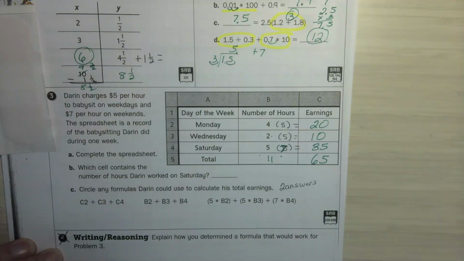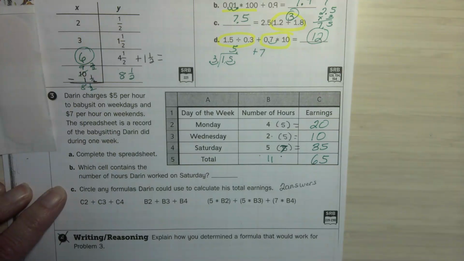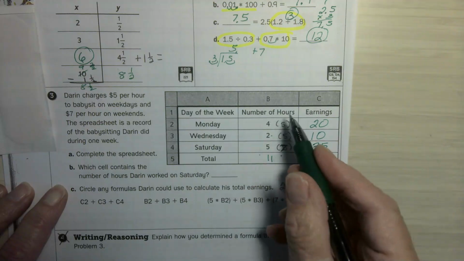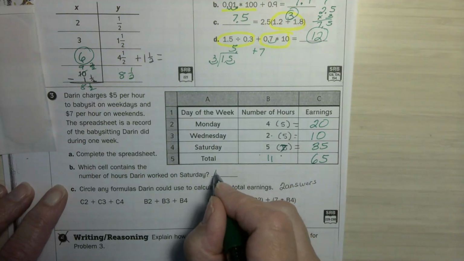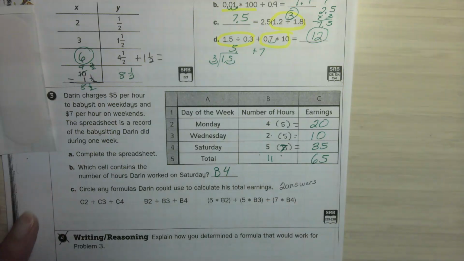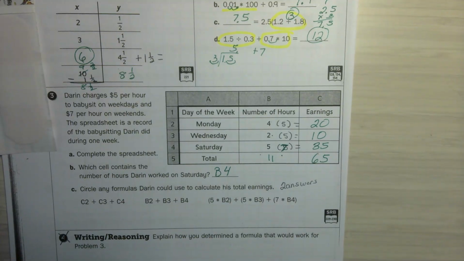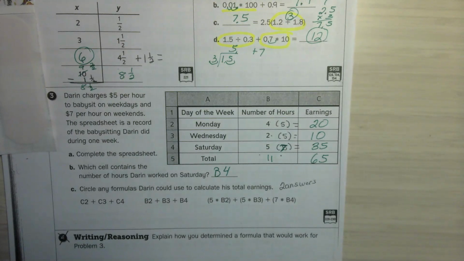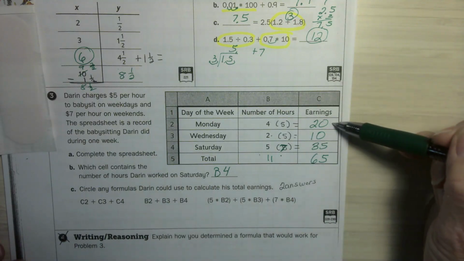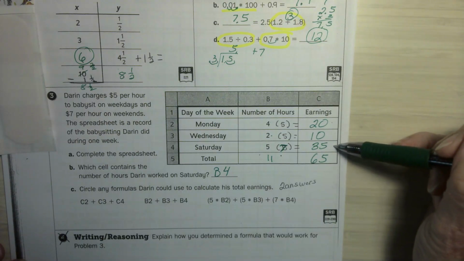Which cell contains the number of hours Darren worked on Saturday? The number of hours, which cell tells how many hours he worked on Saturday? Any volunteers? Aaron? B4 is correct. Circle any formulas Darren could use to calculate his total earnings. Well, is it C2 plus C3 plus C4?